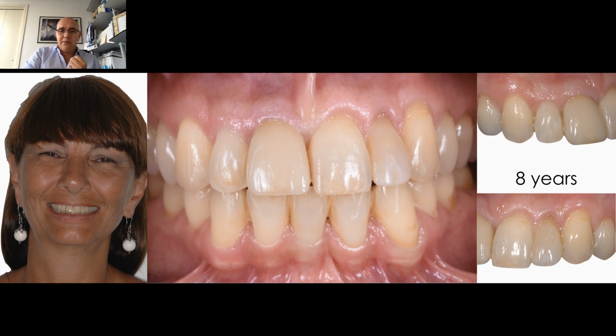And if we can really plan and do this carefully, we can get good rewards, because after 8 years, everything is nice, beautiful, and basically also stable.